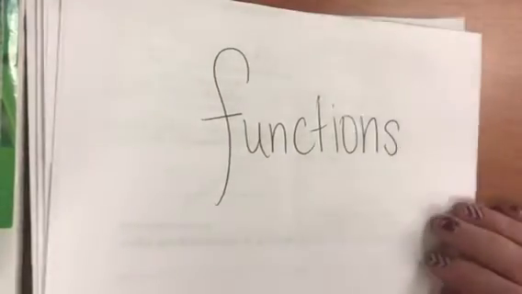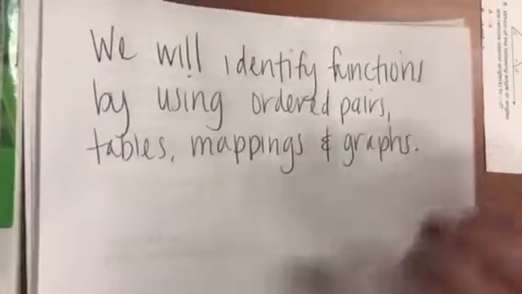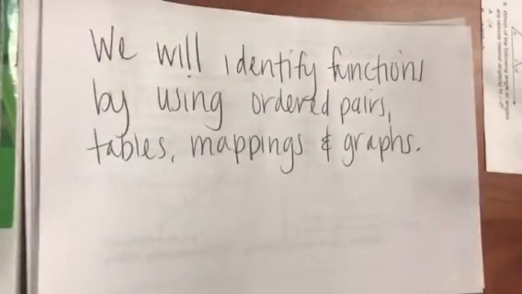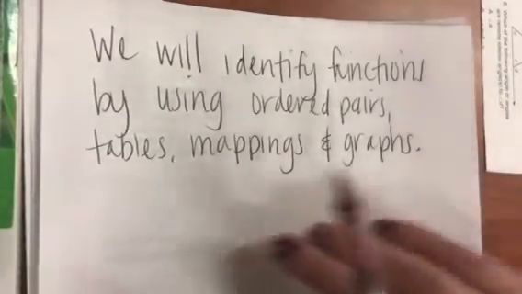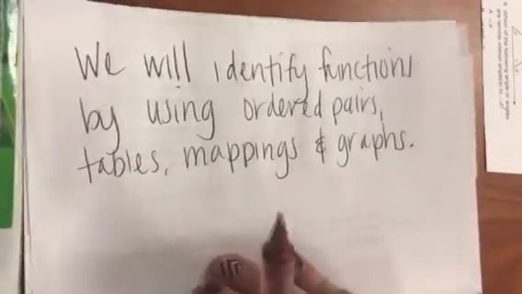Let's talk about what functions are today. First off, your learning target today: we will identify functions by using ordered pairs, tables, mappings, and graphs. Okay, those words sound mathematical, for sure. They sound mathy. So at least we're getting somewhere.